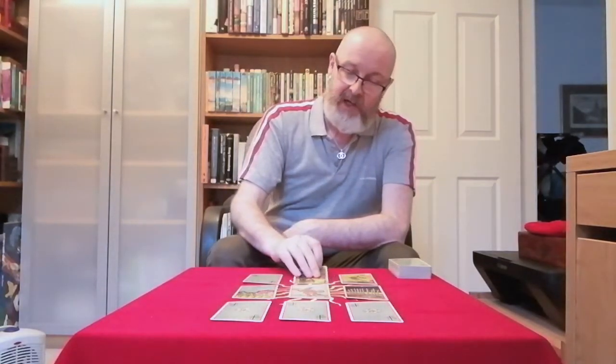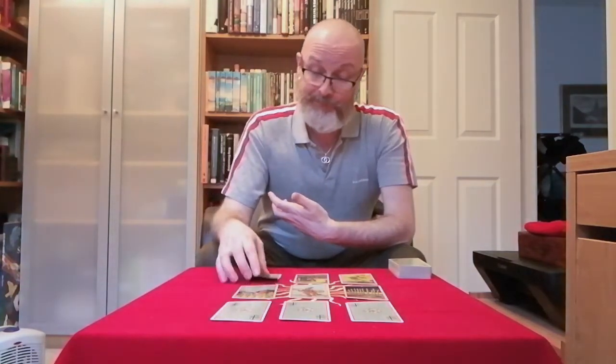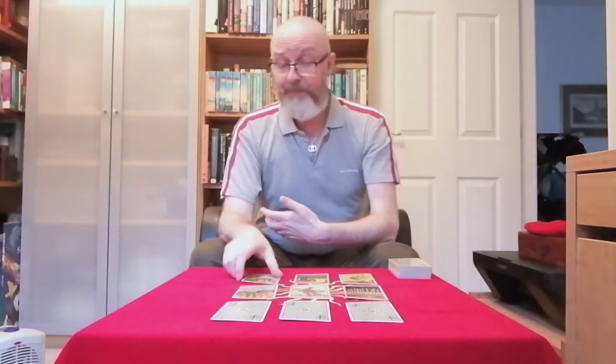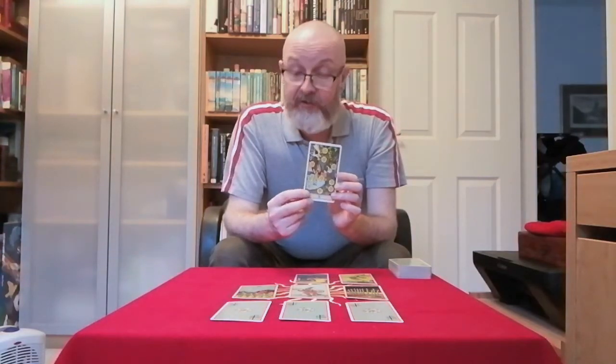Okay, let's have a look at the future card, what they can potentially control in the future. Okay, we've got the reversed 10 of Pentacles. So that failure of good fortune that this in its reversal represents, that is in a position that can potentially be influenced or controlled by the person you're reading for.